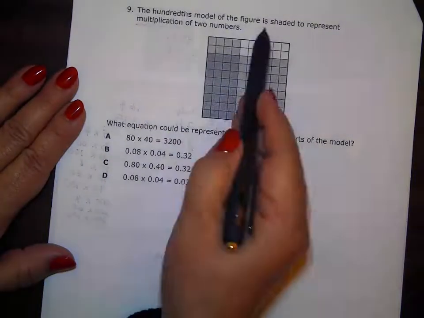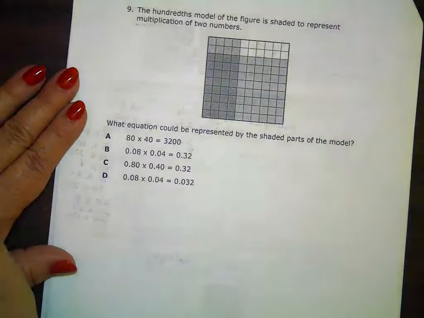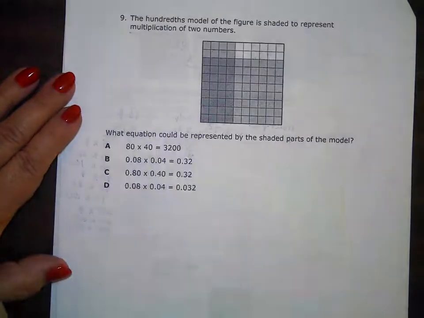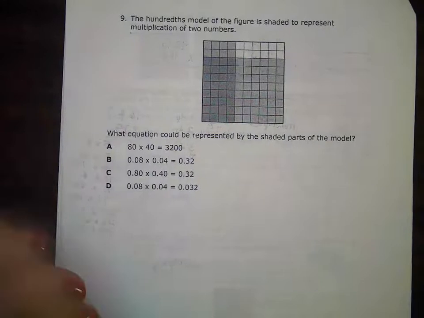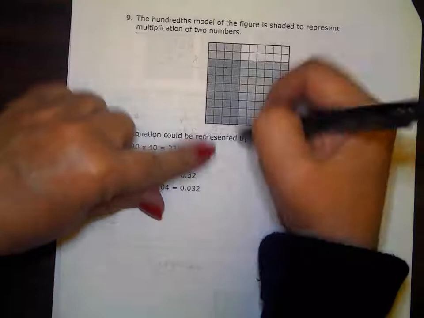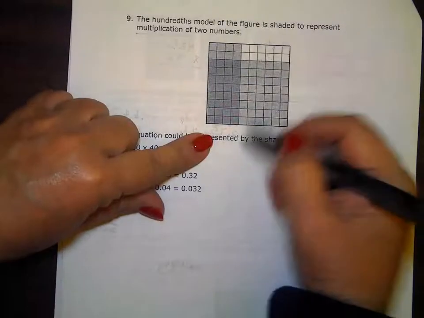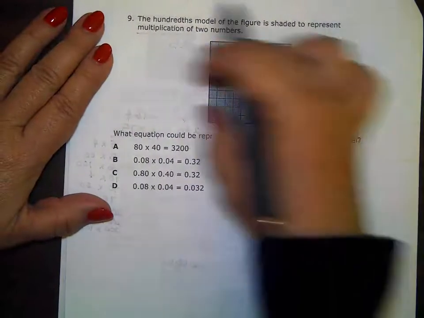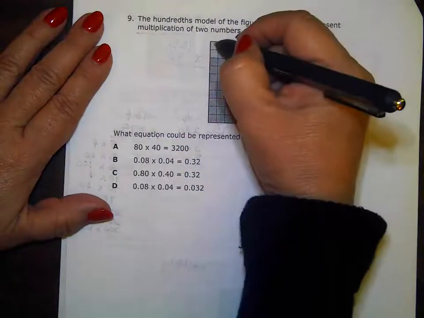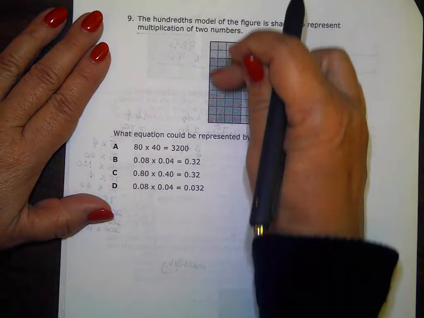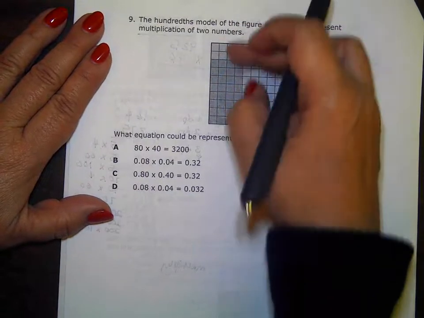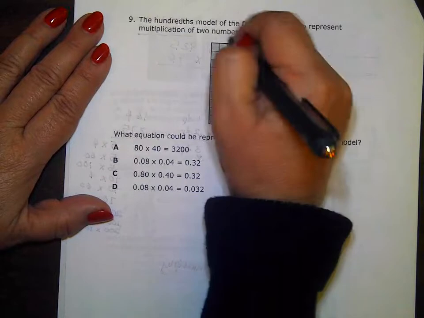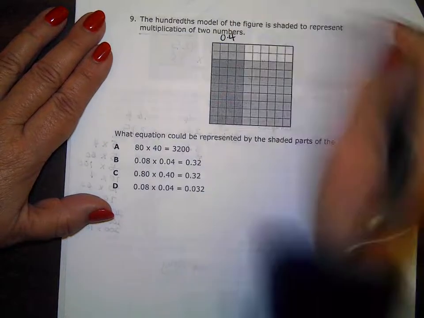The hundredths model of the figure is shaded to represent multiplication of 2 numbers. Which equation would be represented by the shaded parts of the model? Okay, remember that we have the vertical and we have the horizontal. So in vertical, I have, this is here, the whole thing you need to count. So it's 1/10, 2/10, 3/10, 4/10. So I'm going to write 4/10 here.